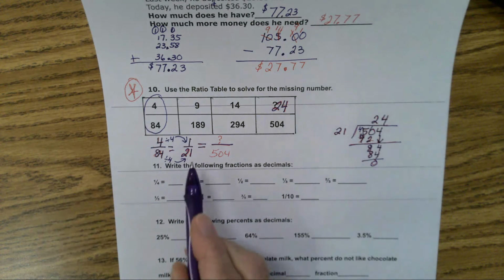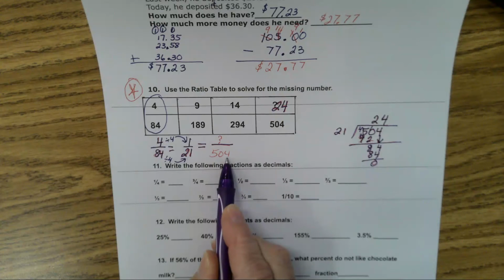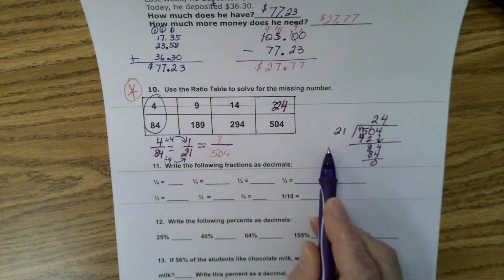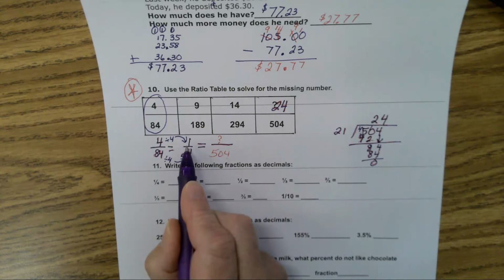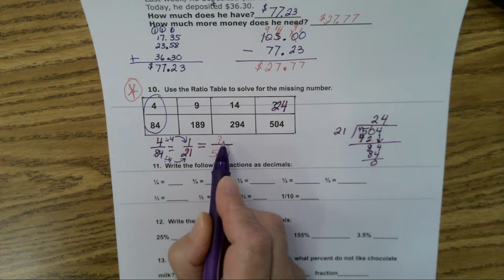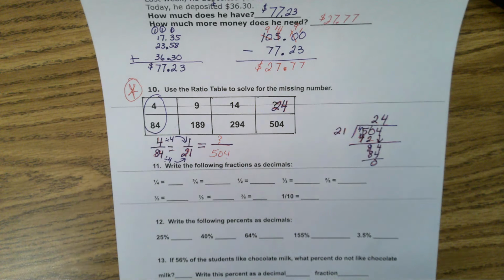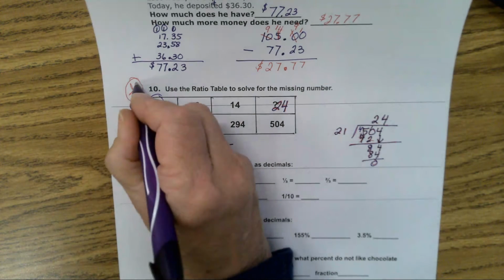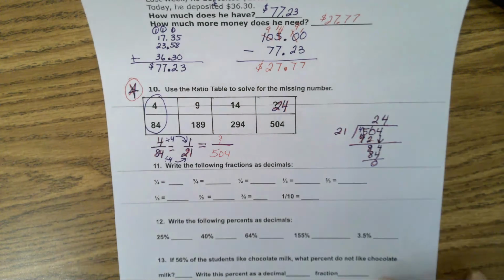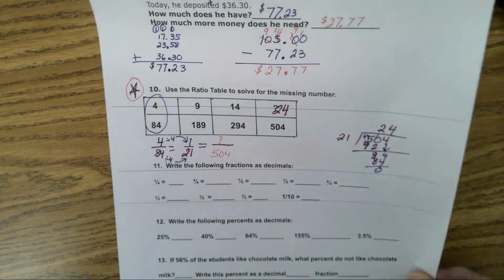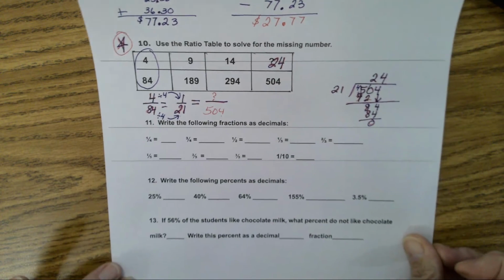Then I said, how can a 21 turn into a 504? I divided it. Now, if this weren't a 1, I would take 24 times whatever that number is, and that would give me my missing number. But since it's a 1, I can just do 1 times 24, and that gives you the answer of 24. All right. Any questions? That was a little bit hard, but I think you can figure it out. Simplify, and then work your way up.